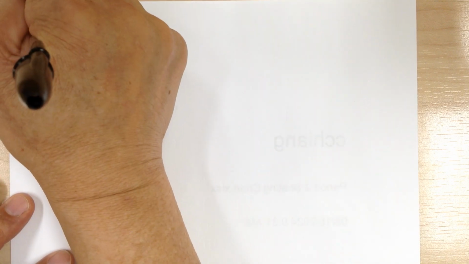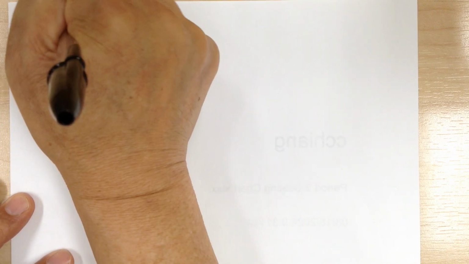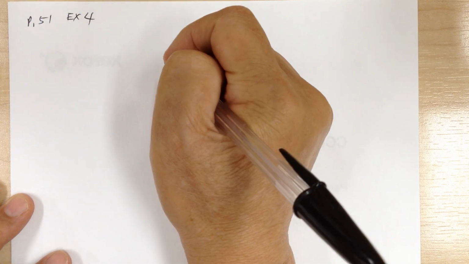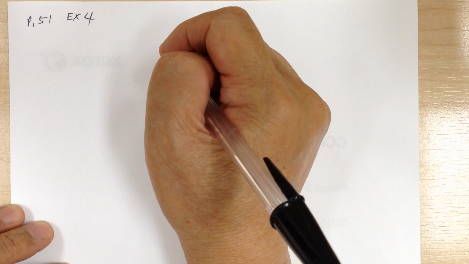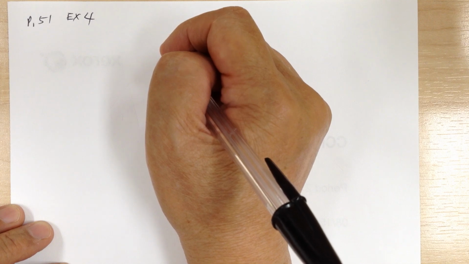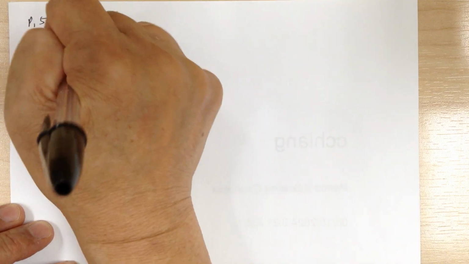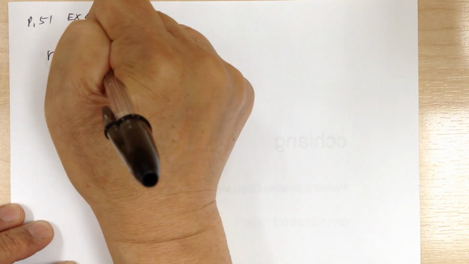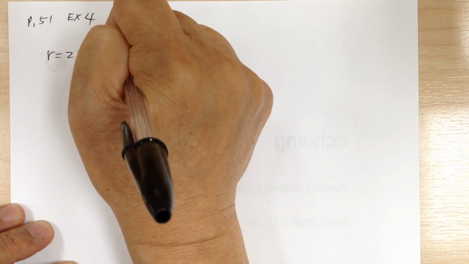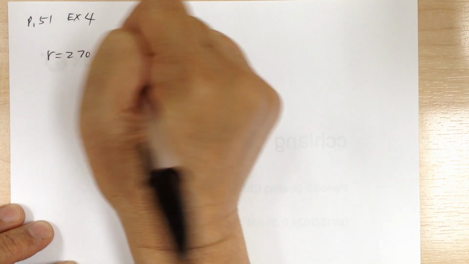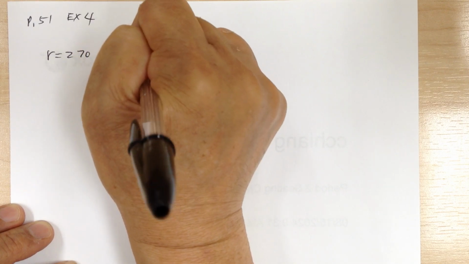Okay, let's go to example 4 on page 51. Okay, so the ice resurfacing machine is used to smooth the surface of ice at a skating rink. The machine can resurface about 270, so the rate equals 270 square yards of ice in 1 minute, so per minute.